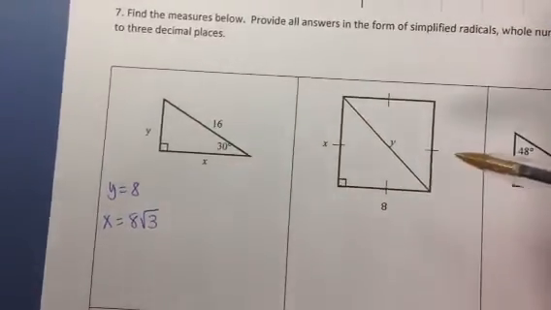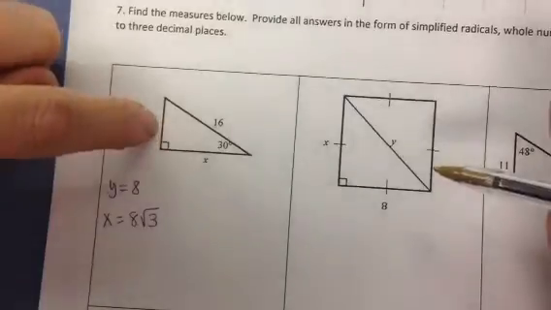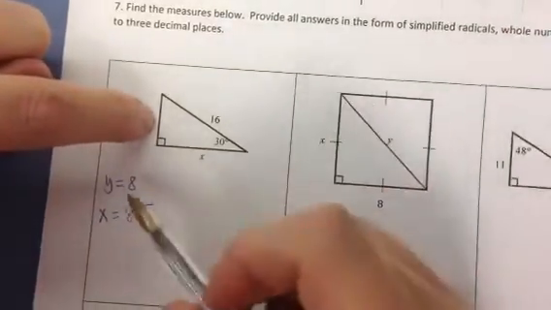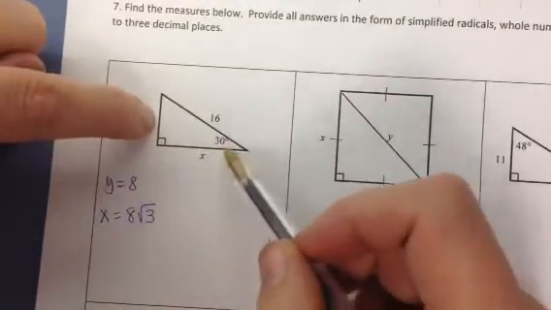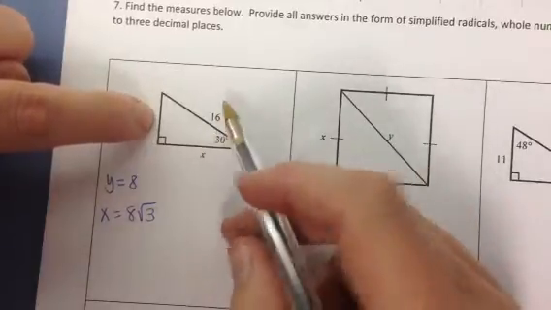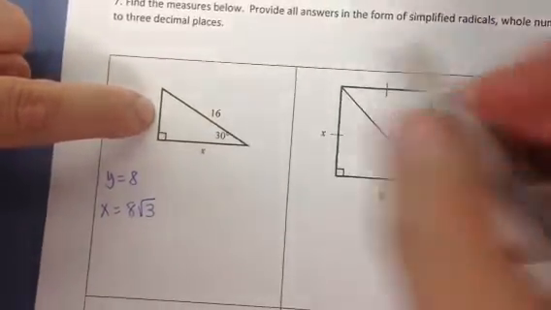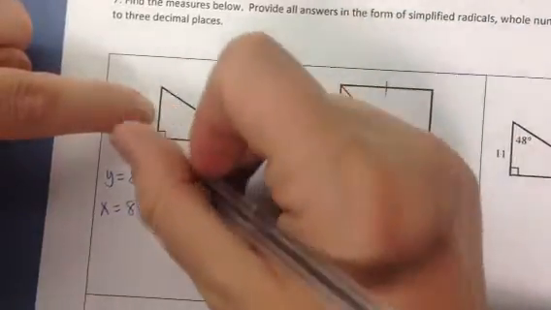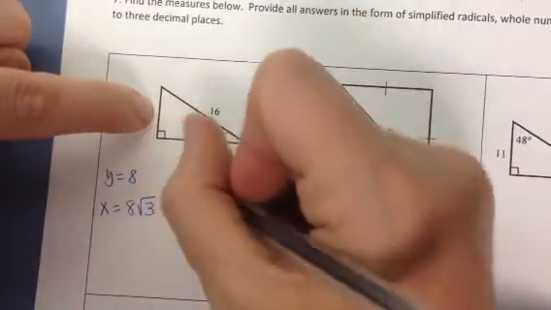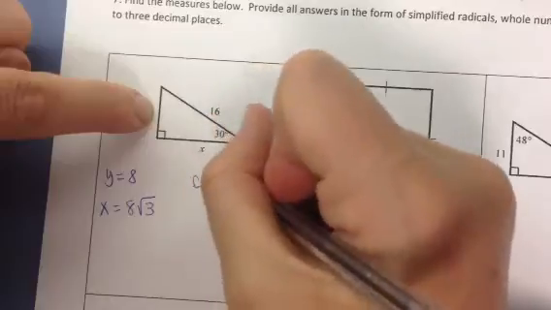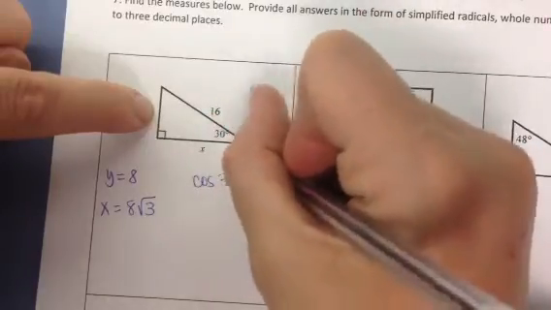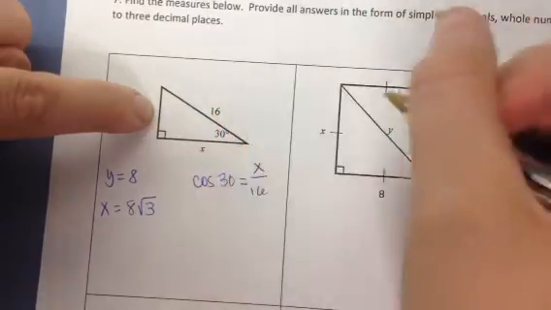Now if you'd rather use trigonometry, I might say cover the y, since let's say that we're looking for x. We could cover the y. And now this looks just like a mile marker question. And I could say that the cosine, because I want to use adjacent and hypotenuse, the cosine of 30 degrees equals x over 16.